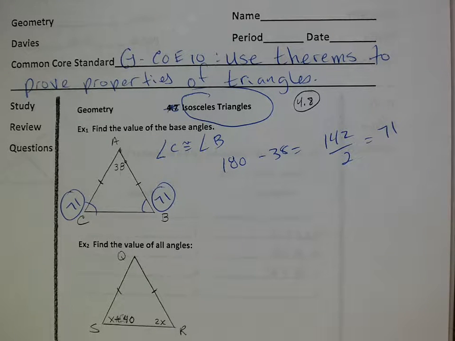Okay. So example 2. Same thing except we're going to have to solve for x, right? So we'll have to figure that out.